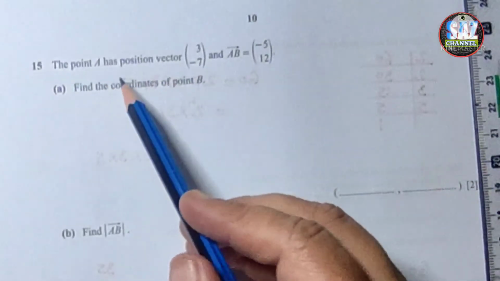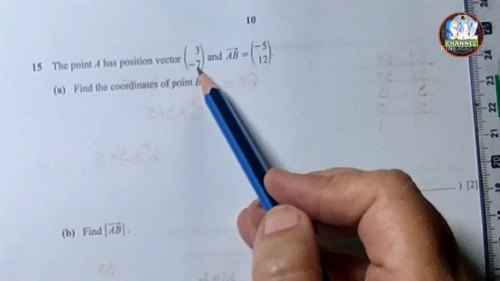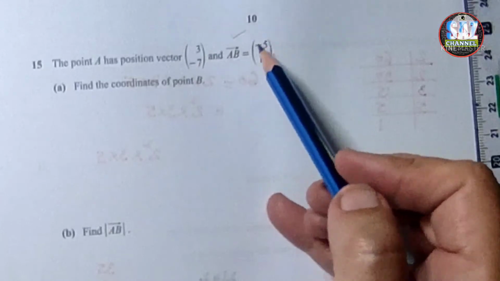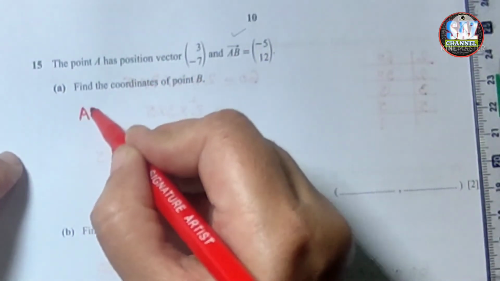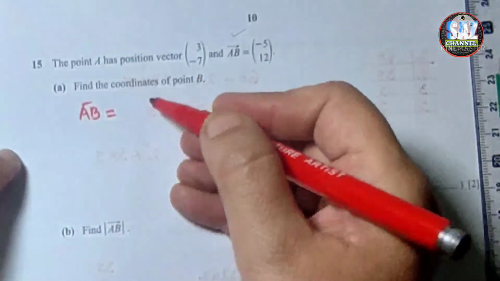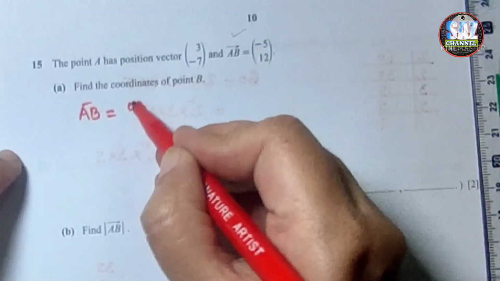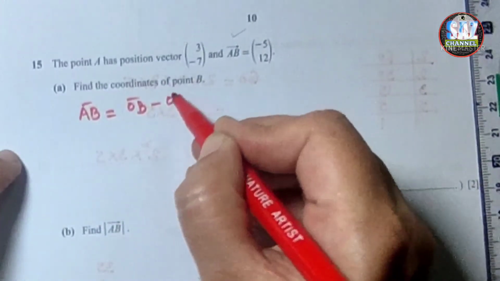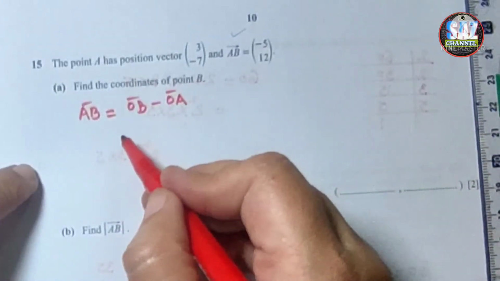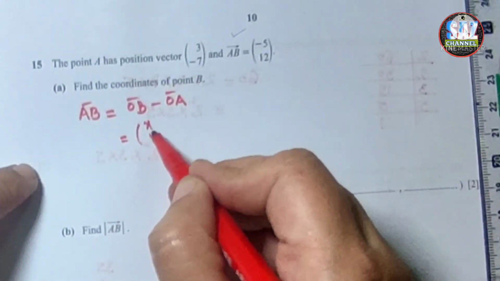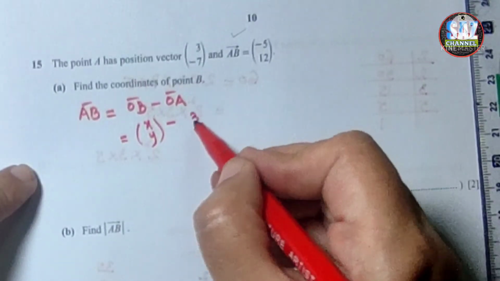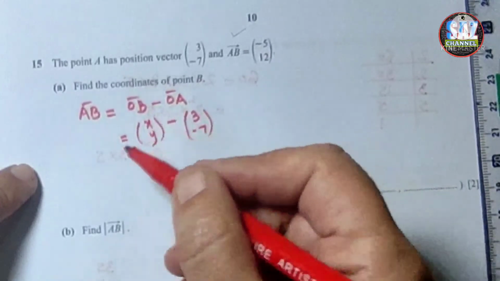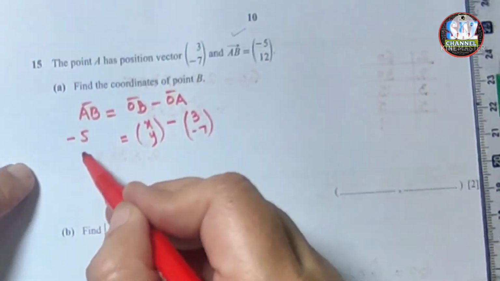Question 15 says the point A has a position vector 3 and -7, and vector AB is given, and we have to find the coordinates of B. Very easy question. We are given the answer of AB vector, and we know that AB can be written as OB minus OA. If we suppose the position vector OB as X and Y, minus OA, which is already given in the question, is 3 and -7, and AB is -5 and 12.